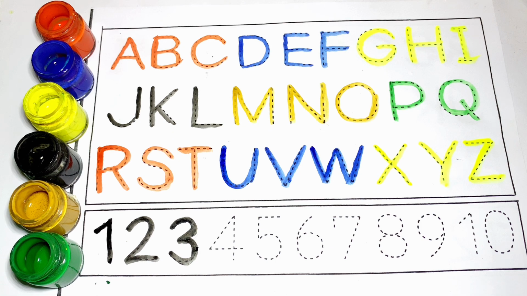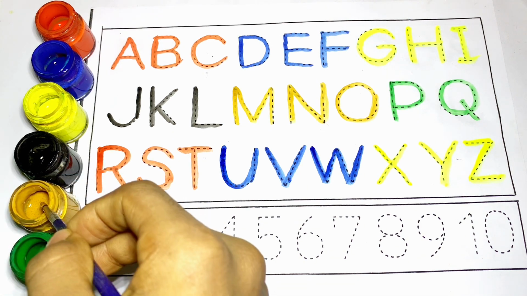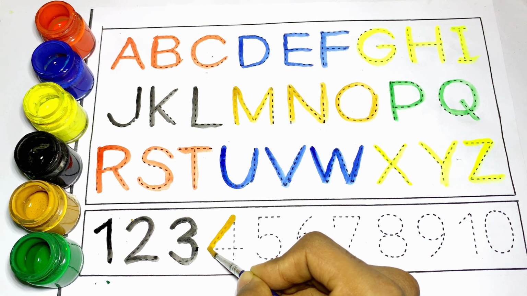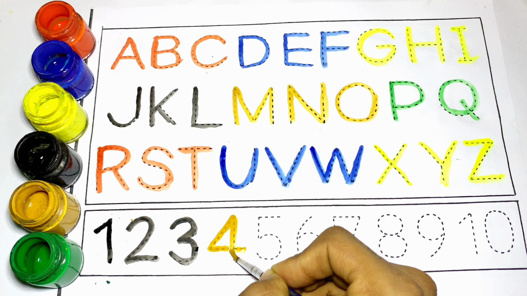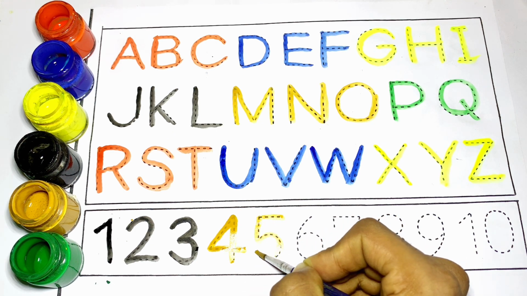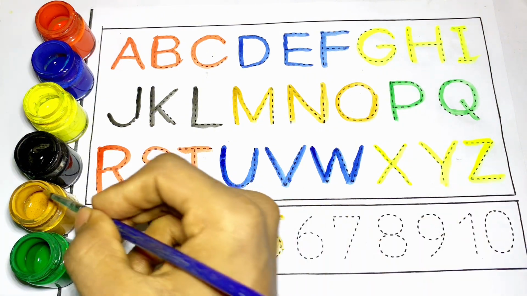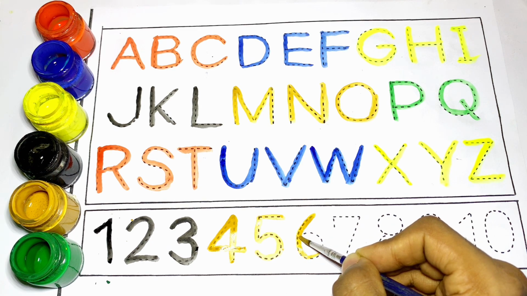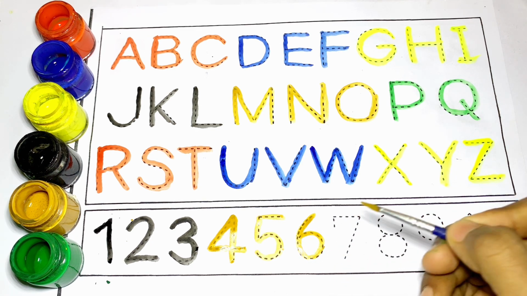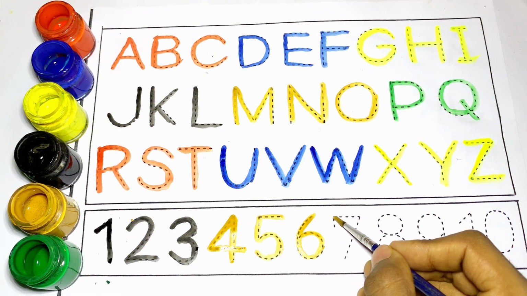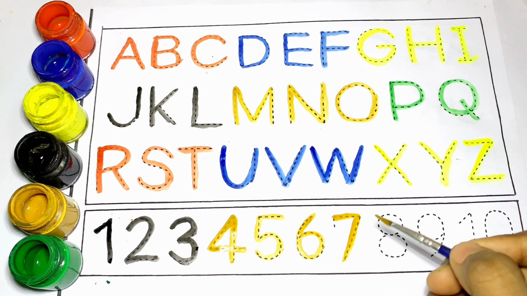Kids now draw 4. The numbers of 4, and use yellow ochre color. F O U R, 4. F I V E, 5. Kids again use yellow ochre color and draw 6. The numbers of 6. S I X, 6. Kids now draw 7. The numbers of 7. S E V E N, 7.